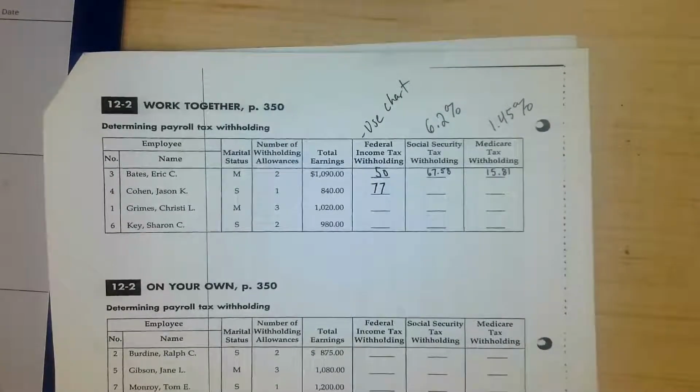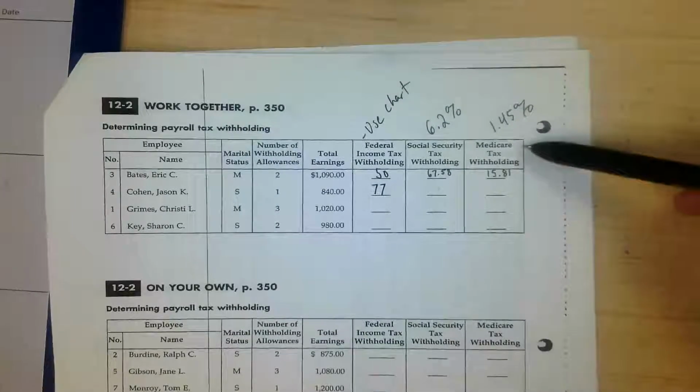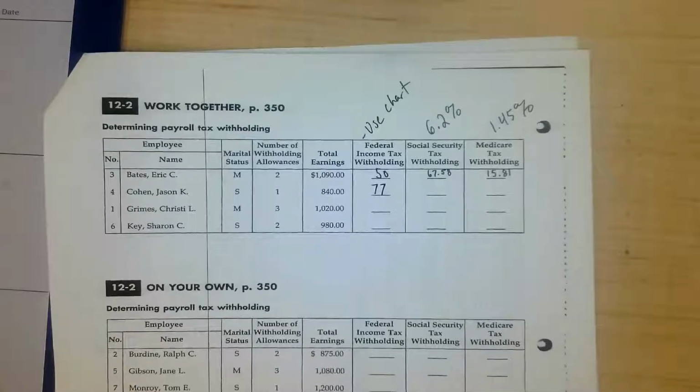Now, if you are a male, please do the Social Security. Female, please do the Medicare. Go. What time? 8:05. We got 10 minutes. Plenty of time. All right. Someone hit me with Social Security. Go.